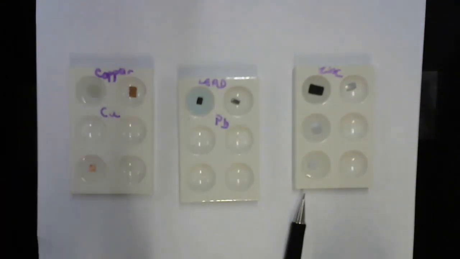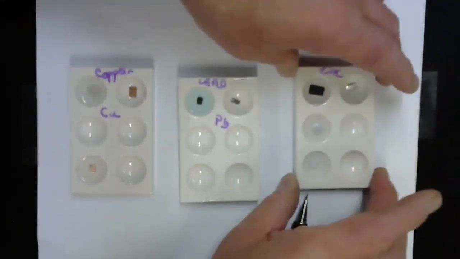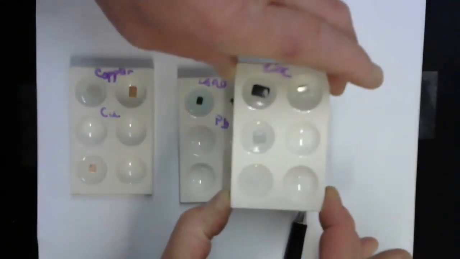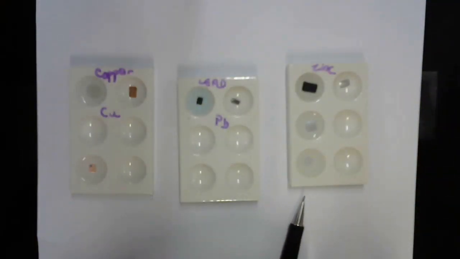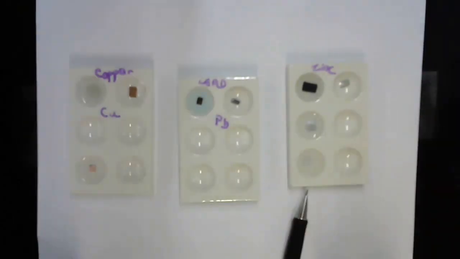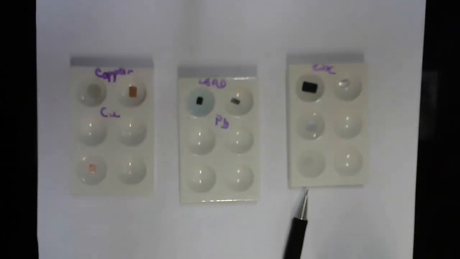Now, I do see, but can you see? I don't think you guys can see this too well. We'll give it some time. What I see is bubbles forming on the surface of the zinc and then rising to the top. I think I'm going to repeat this experiment in a test tube so that you guys can see what's going on.